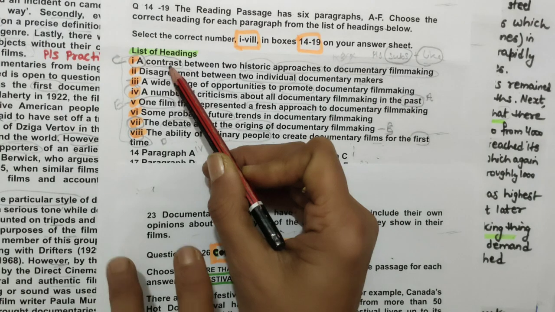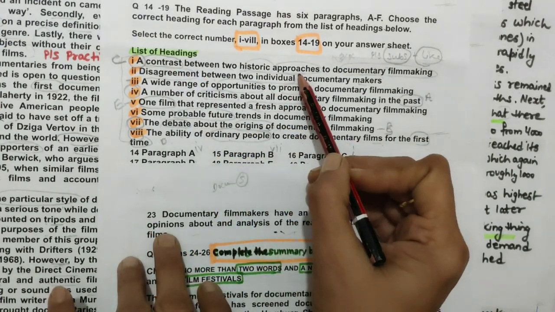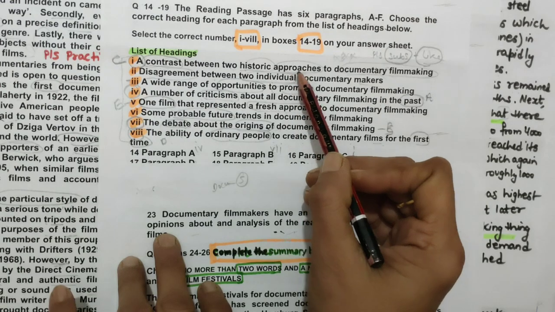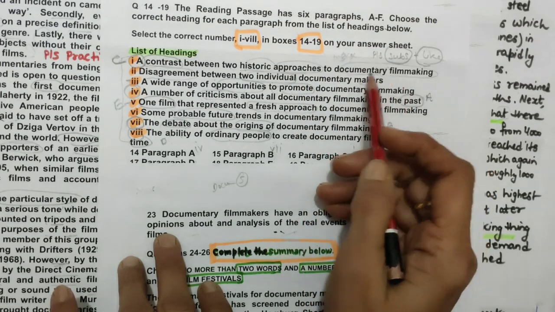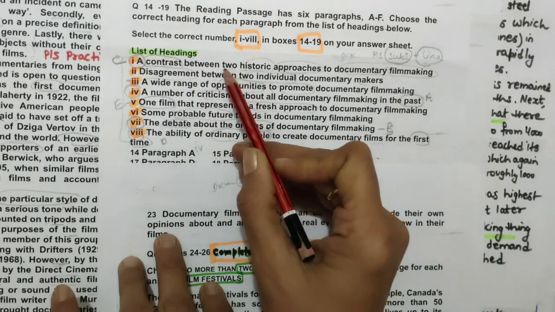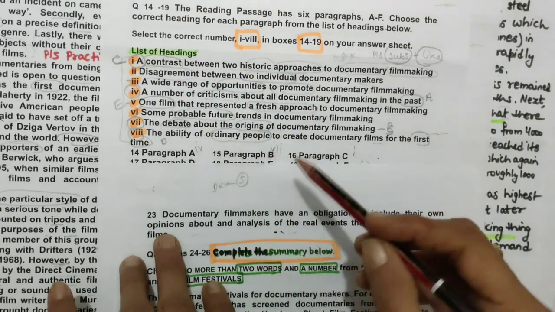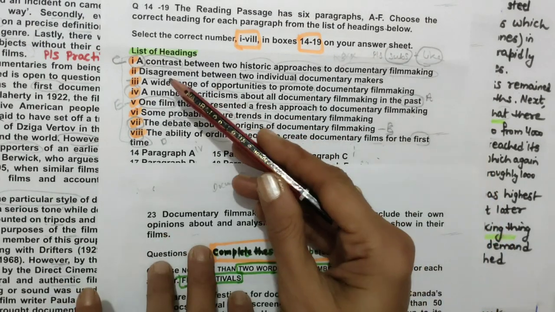Like in task 1 we are doing a contrast, compare and contrast between two historic approaches, meaning style and all, to documentary filmmaking. So this is not the keyword. Keywords are contrast between, a contrast between two historic approaches. Okay, so in this way you can finish your list of headings.